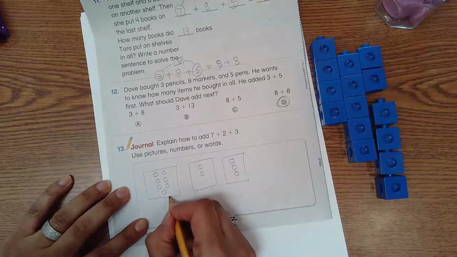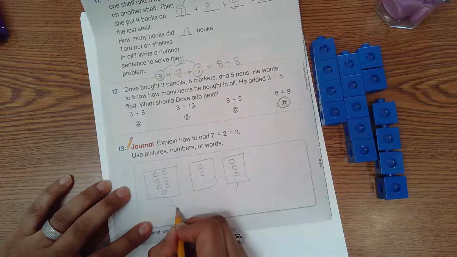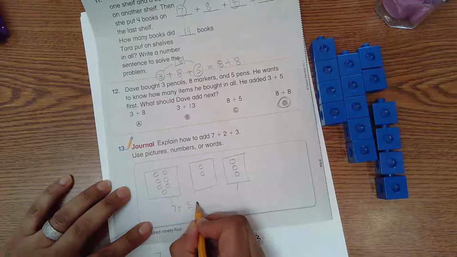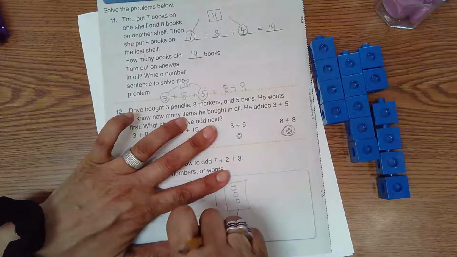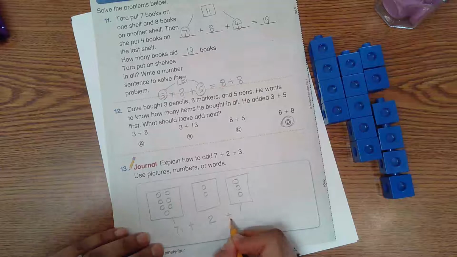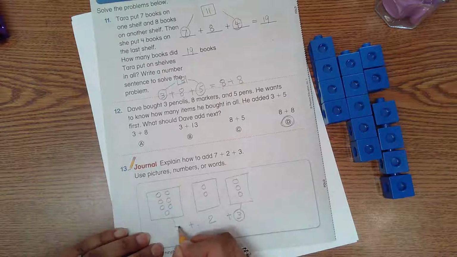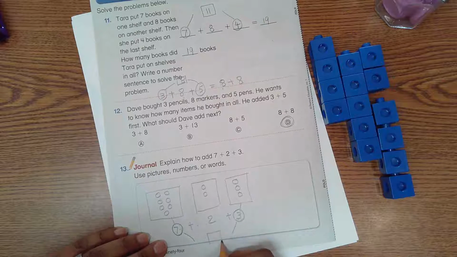So I know 7 plus 3. So I'm gonna write here 7 plus 2 plus 3. So now I'm gonna circle the 3 and the 7 because I know the answer is 10. Awesome.